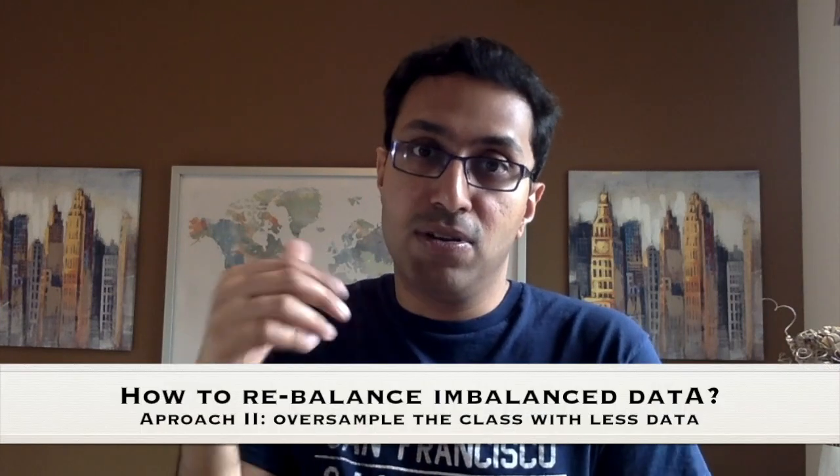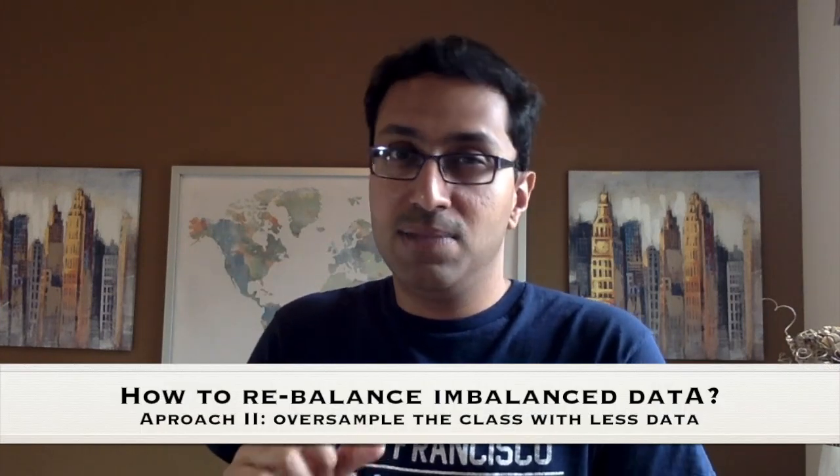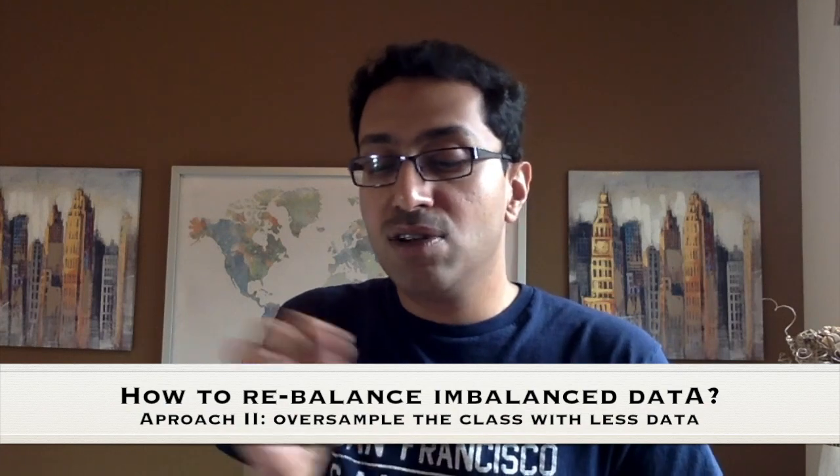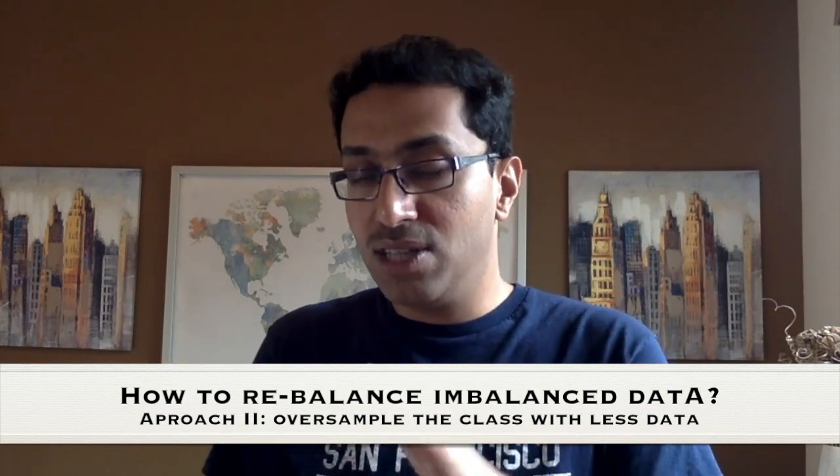The other approach is actually to oversample your less dominant class. This means you have to create extra rows of data for the class B or the less dominant class. How do you do this? Well, you can simply copy paste the data a bunch of times so that you are rebalancing the data, or you can use a more sophisticated algorithm like SMOTE that creates more rows of synthetic data.